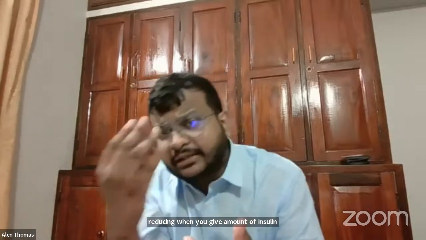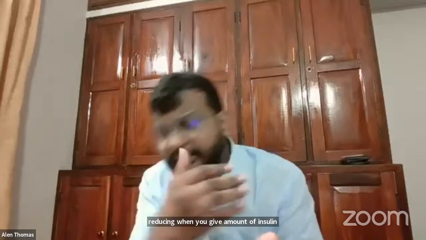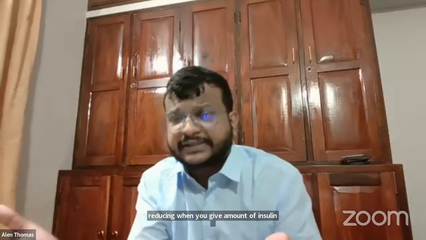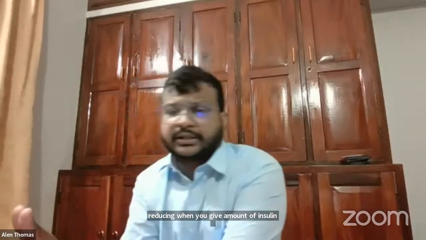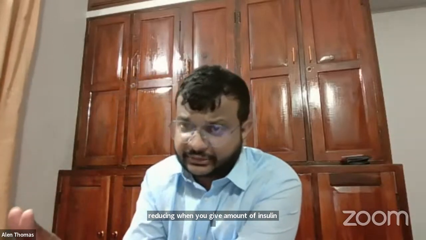So how you actually come to a sliding scale is, first you give a bolus dose of insulin, you understand the pattern, how much sugar glucose is reducing when you give X units of insulin. When you calculate over 24 hours, and this has been studied over a few days, then you say, okay, if we give this much, your glucose levels are going to reduce accordingly.